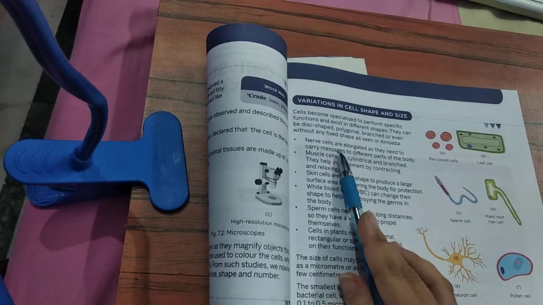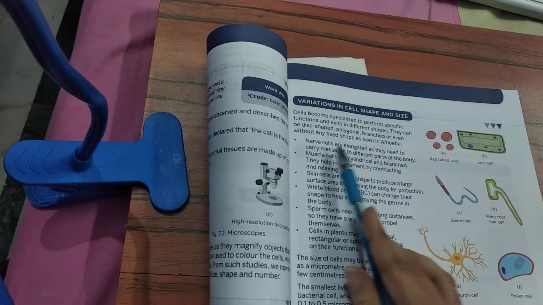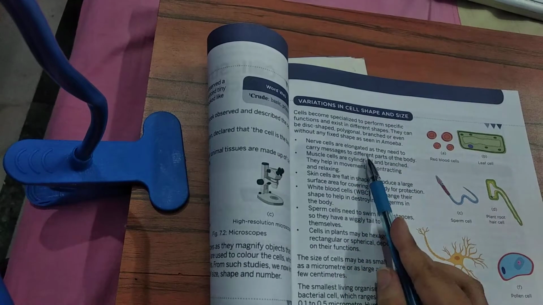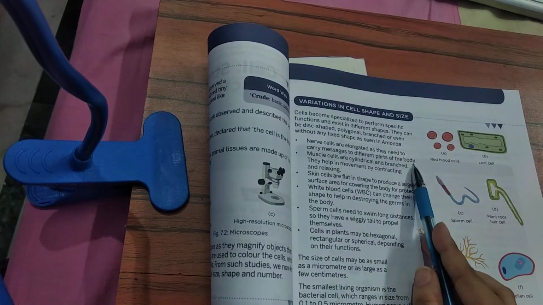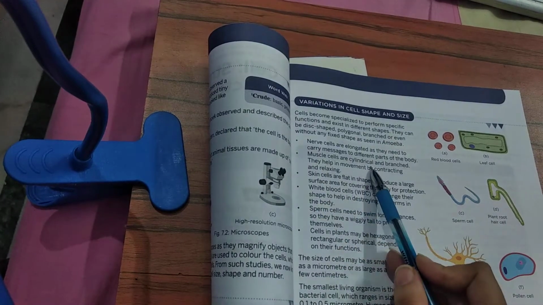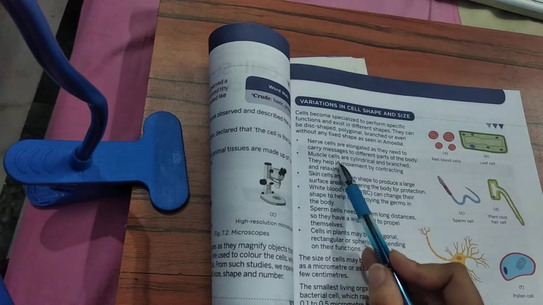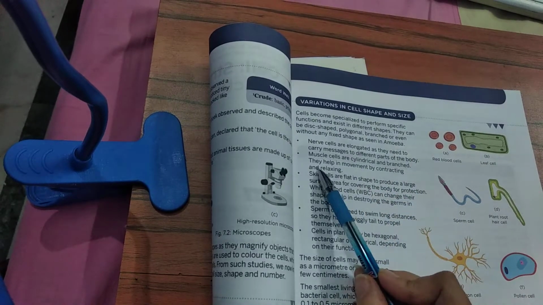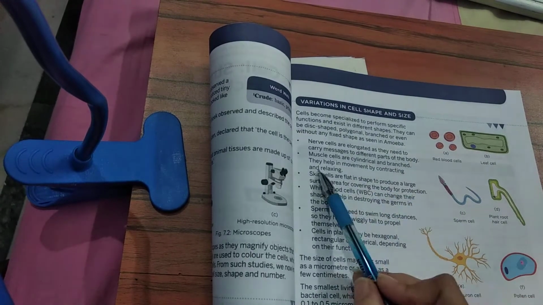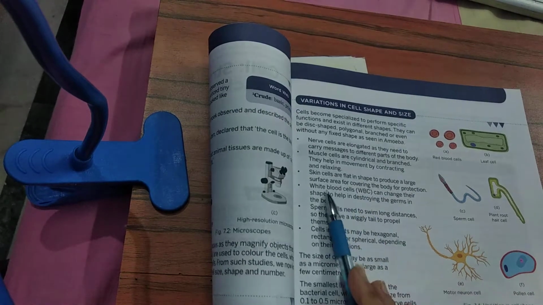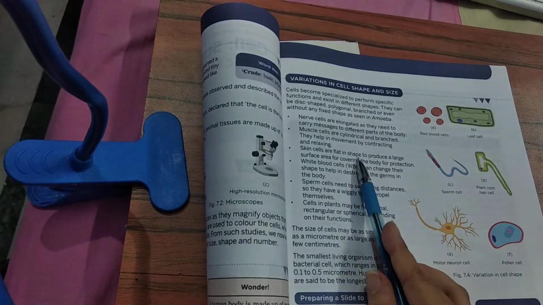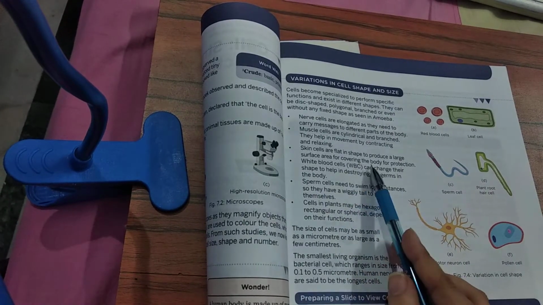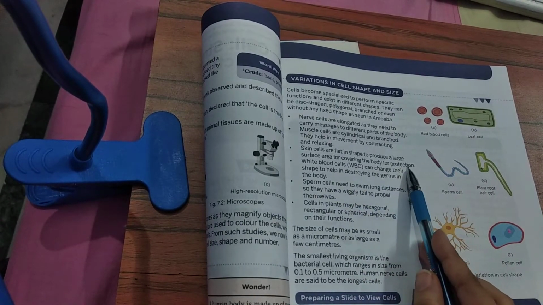So nerve cells are elongated. Nerve cells जो होते हैं वो elongated होते हैं as they need to carry messages to different parts of the body. Muscle cells are cylindrical and branched. जो muscle cells होते हैं वो cylindrical होते हैं और branched होते हैं. They help in movement by contracting and relaxing. And skin cells are flat in shape to produce a large surface area for covering the body for protection.